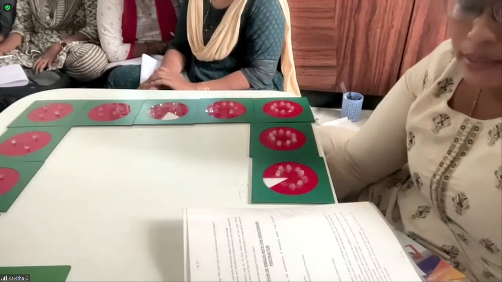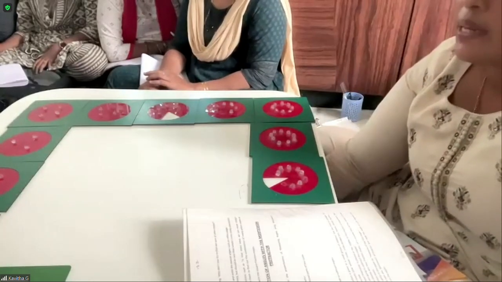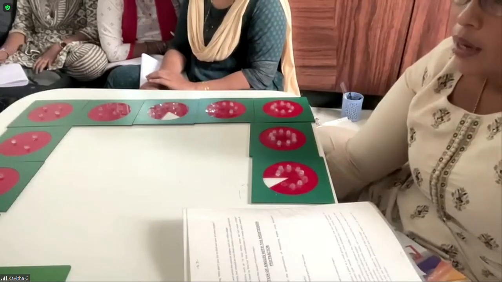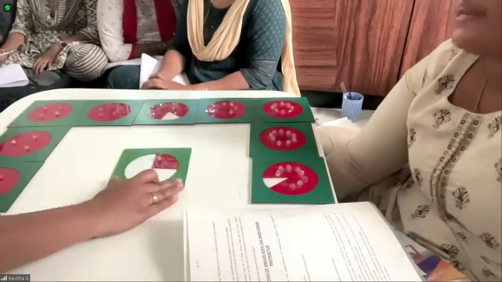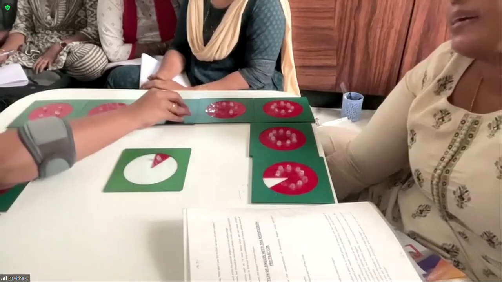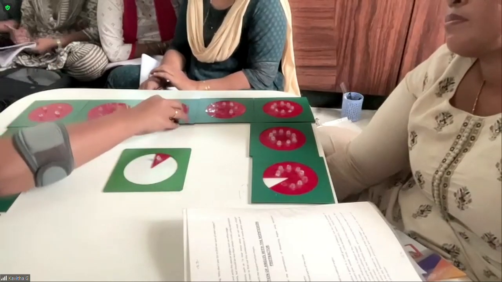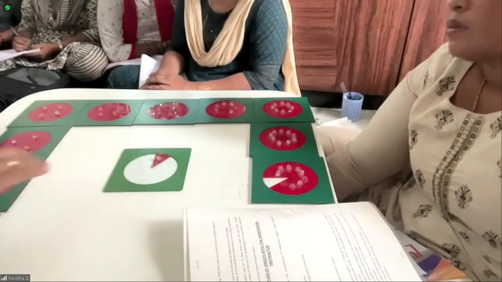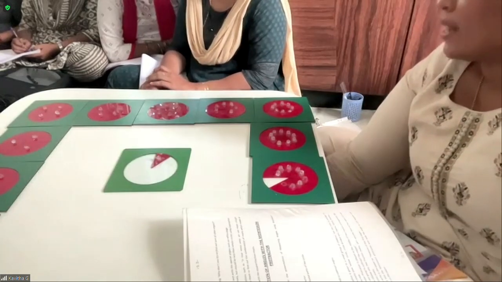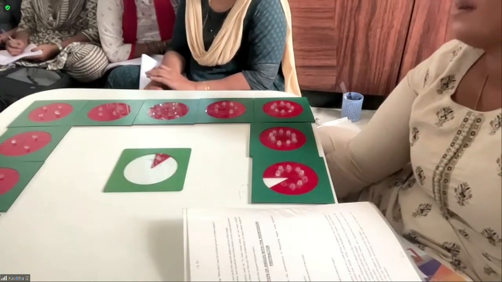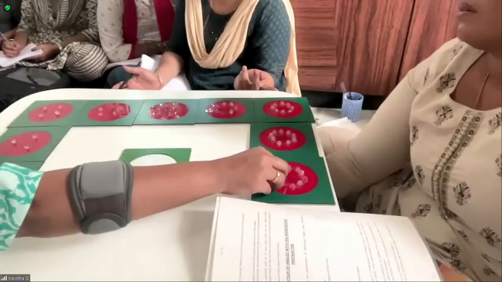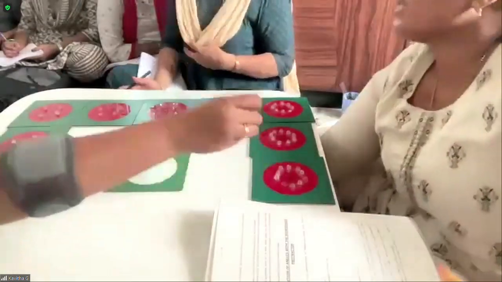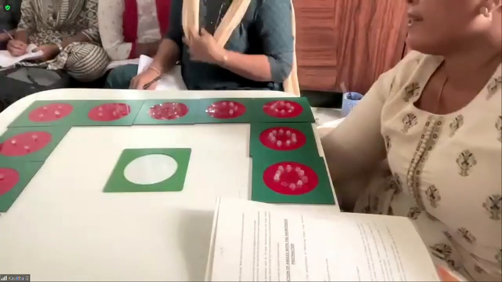And what else? You can ask them leading questions like how many angles do you need to make a straight angle? How many right angles do you need? Because it is decomposition of one angle. So how many right angles do you need to make a straight angle?